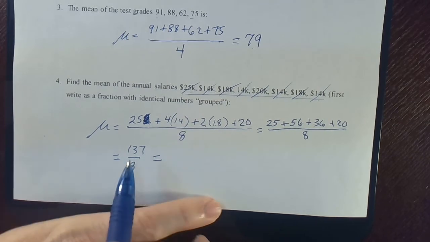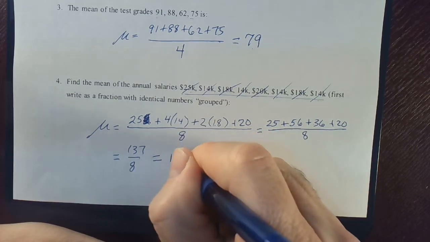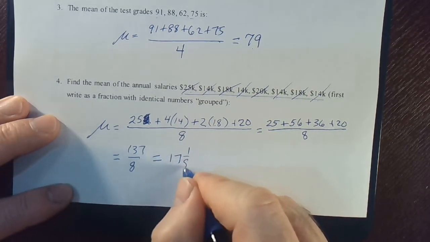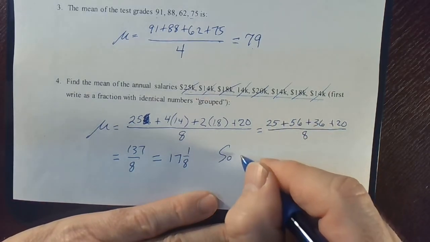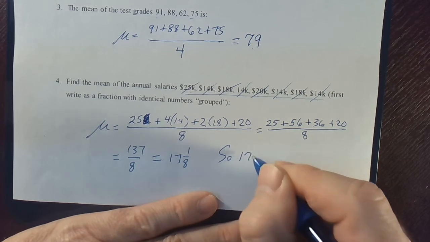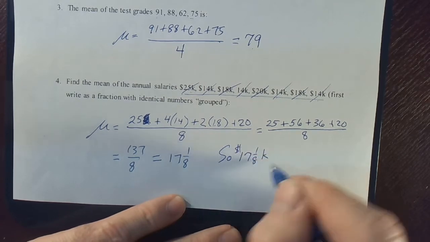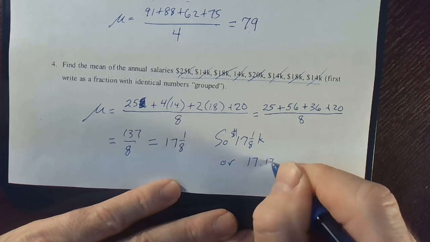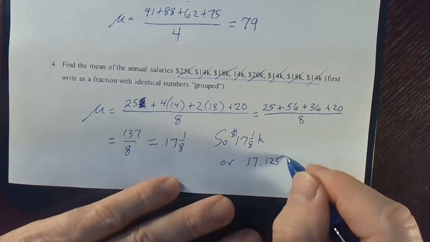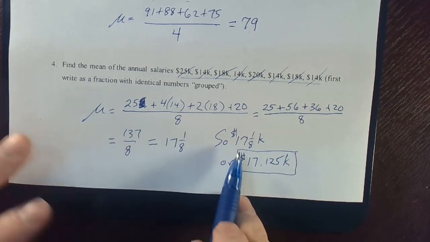And let's see, how many times does 8 go into 137? Let's see, 8 times 15 would give me 120. So it looks like it's going to be 17 and 1/8. So we could write 17 and 1/8 K for my final answer with a $ sign, or 17.125 written as a decimal K with a $ sign. So I'll write the answer like that. It could be either one of these.